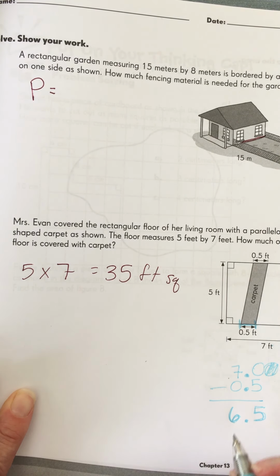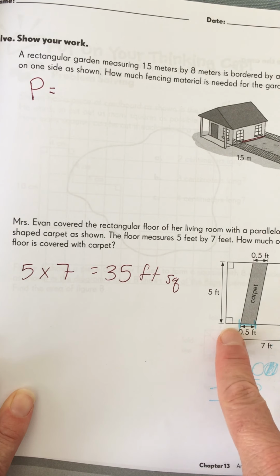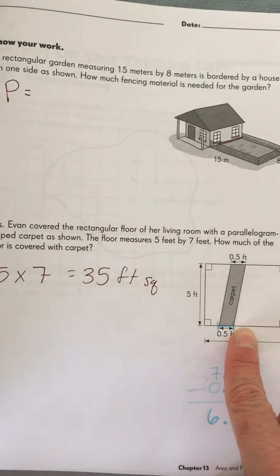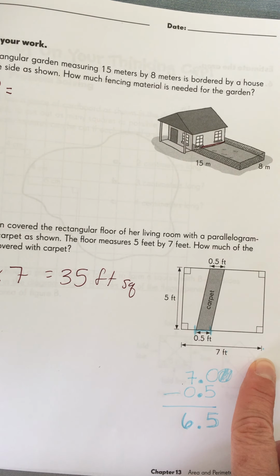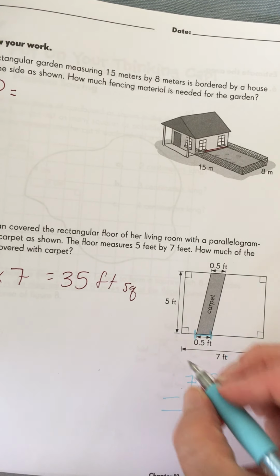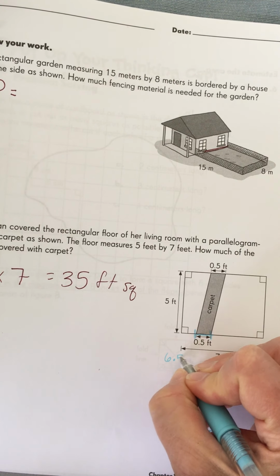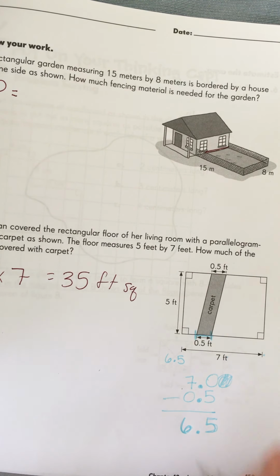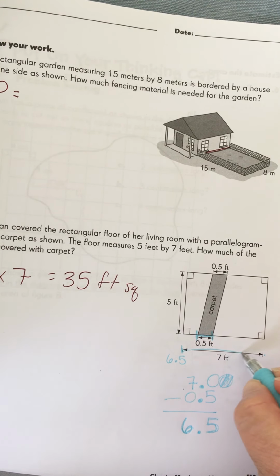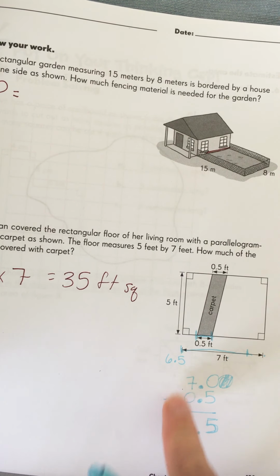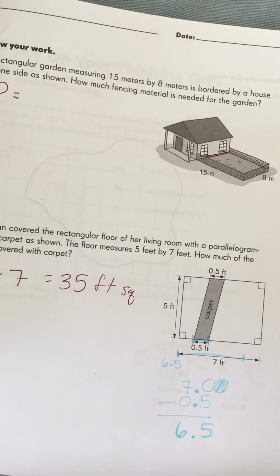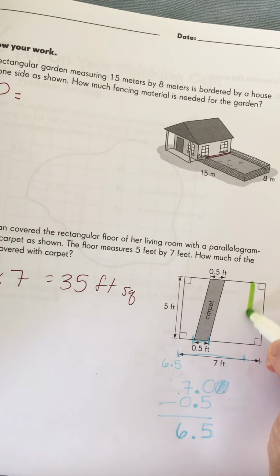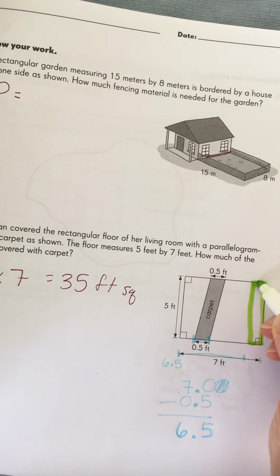So now I know that this here, the full length without the carpet, is not 7 feet. It's 6 5/10 when the carpet is there. So that is the new length when we account for the carpet. So the way I like to think of it is, what happens if I just moved this carpet over to this corner instead, right?